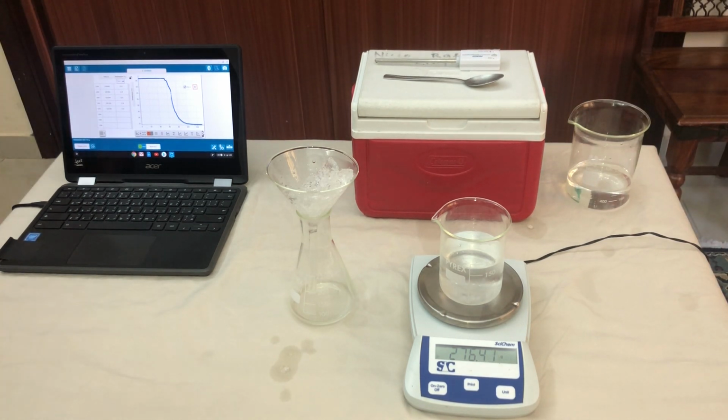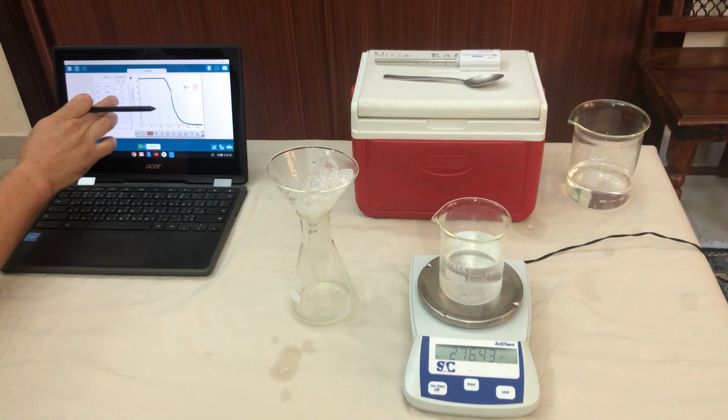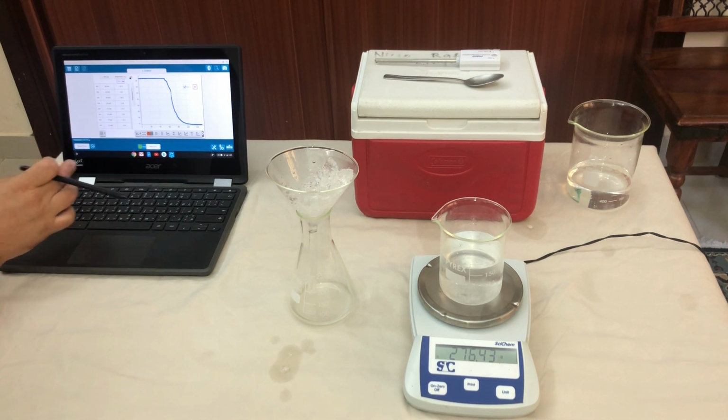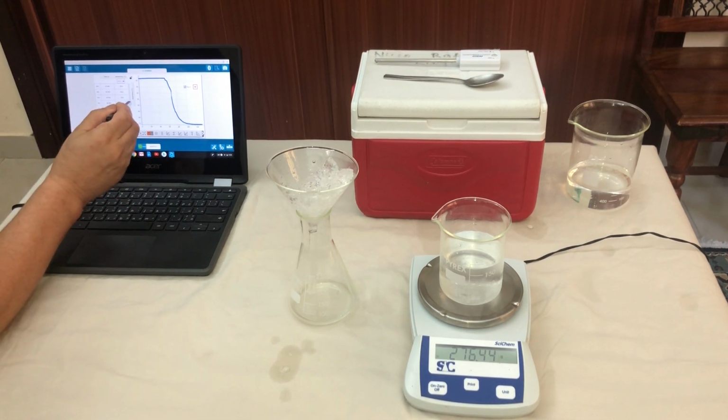Temperatures: it looks like we had a final temperature of 11.8 degrees Celsius. We had a starting temperature, didn't we, of, that's going to go all the way to the top.